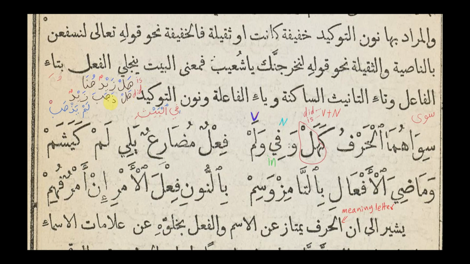And here, hal dhahaba Zaydun. Notice here's a verb. He went. Dhahaba is the past tense of to go. Dhahaba, he went. Hal dhahaba Zaydun, did he go? So notice the hal here. In English I would use the words did he with the verb. So that's how the meaning letter hal is used, and you will see it with nouns and with verbs.